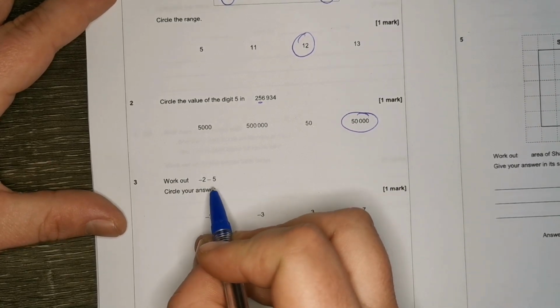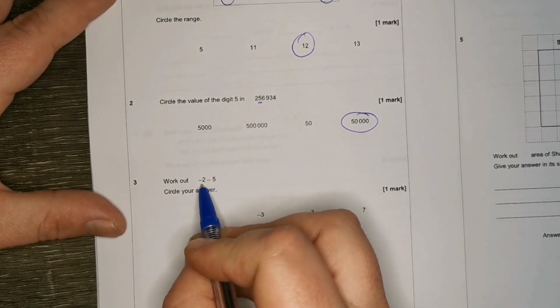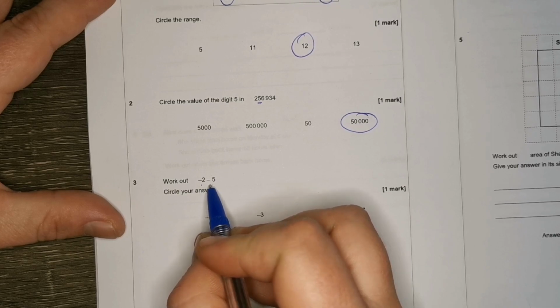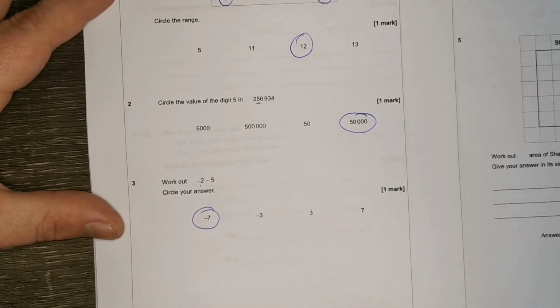Minus 2 take away 5. If it's minus 2 degrees outside and it gets 5 degrees colder, that would be minus 7.